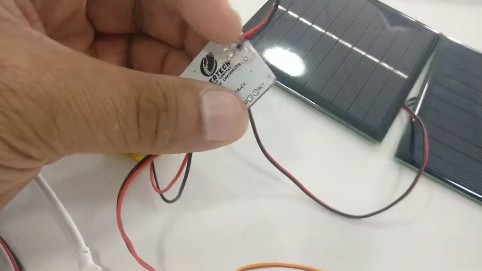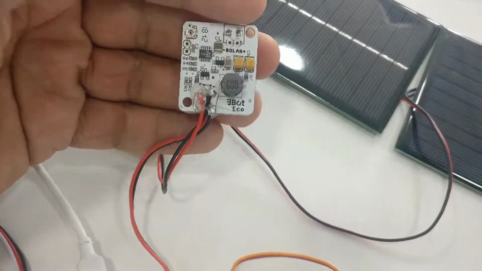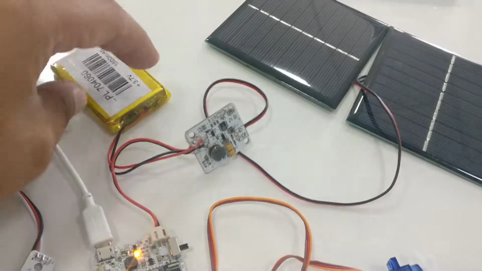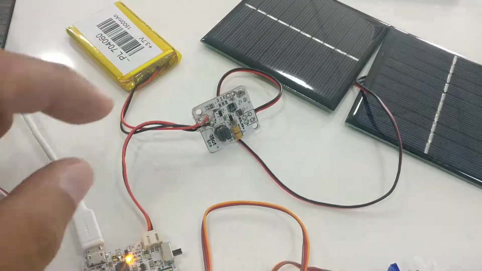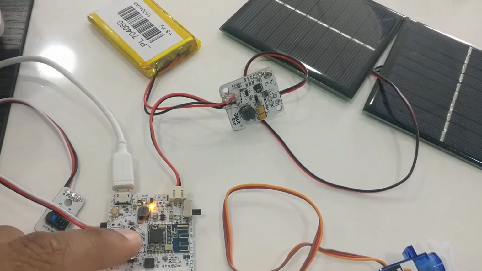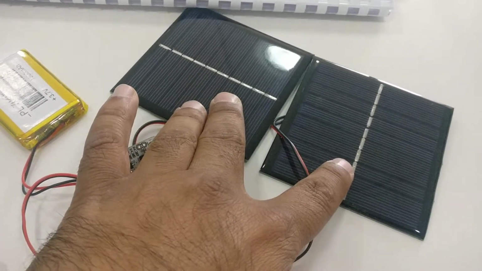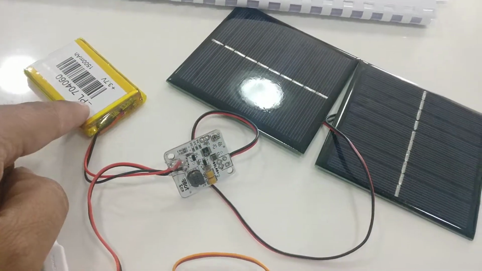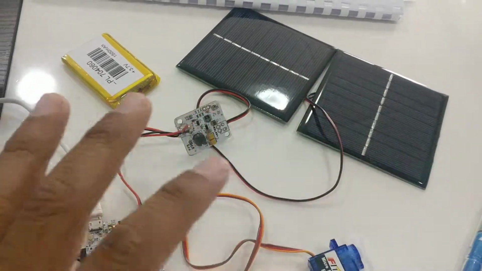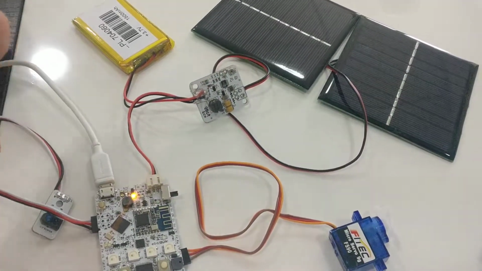So it's a very tiny charge controller that we're using to manage the voltage between the solar panels, the 5-volt solar panels, and the battery. Okay, so those are the main components of the hardware system.